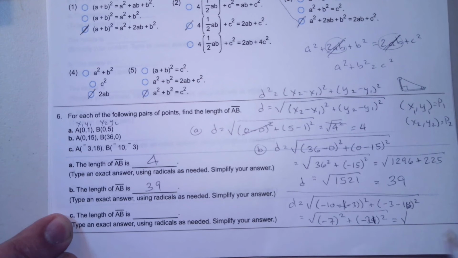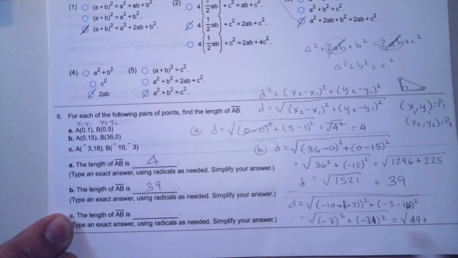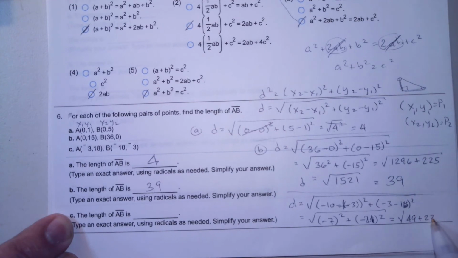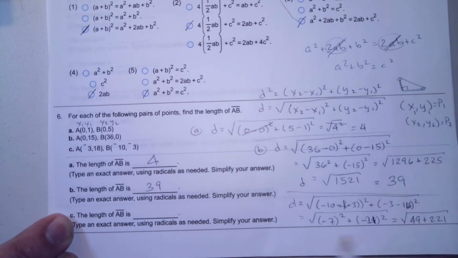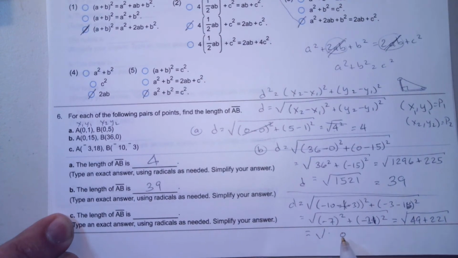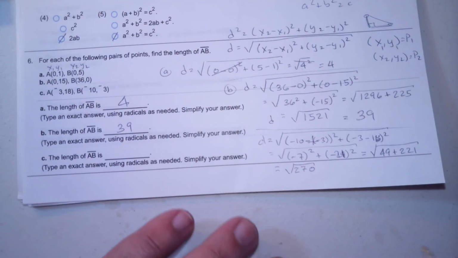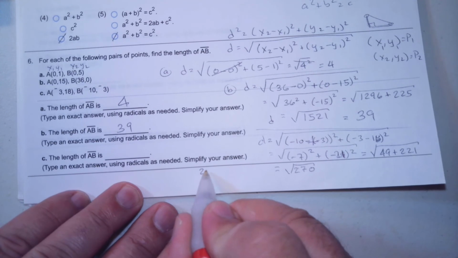Negative 18 minus 3 is negative 21. So negative 7 squared is positive 49. Negative 21 squared is 221. 49 plus 221, that's 270. Let me put that in the calculator so I can give you a solid number.